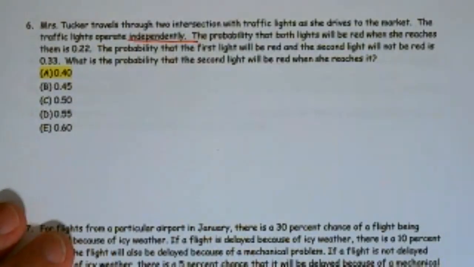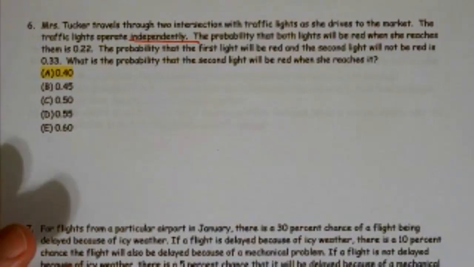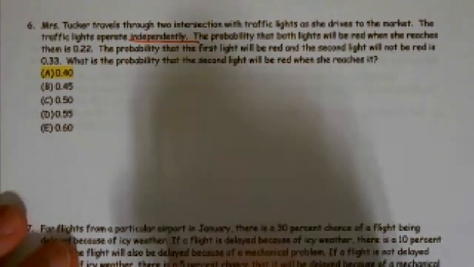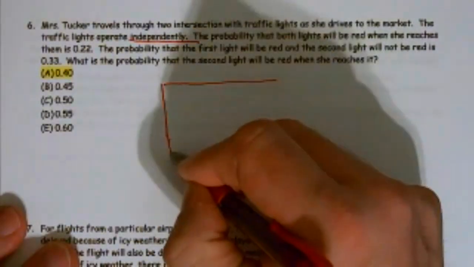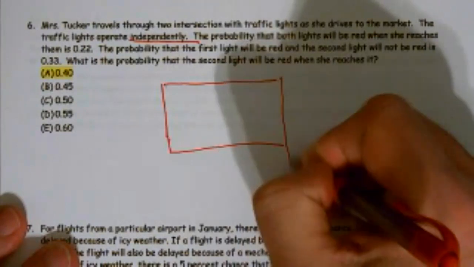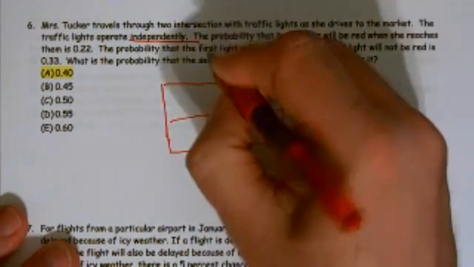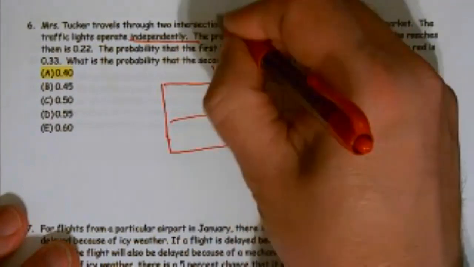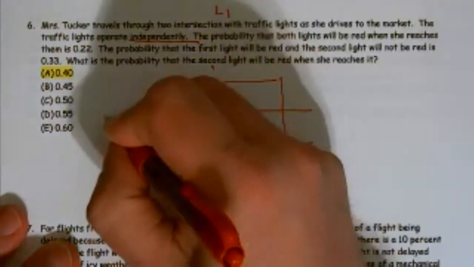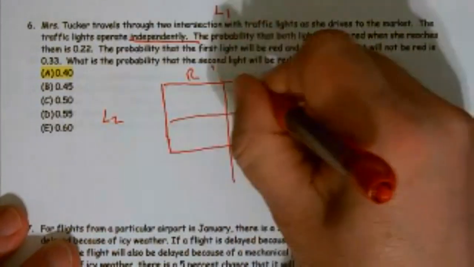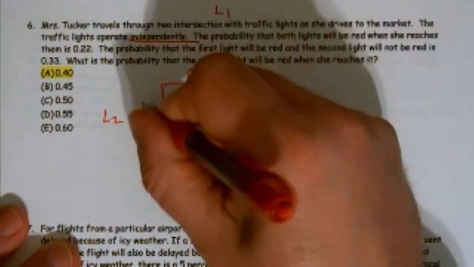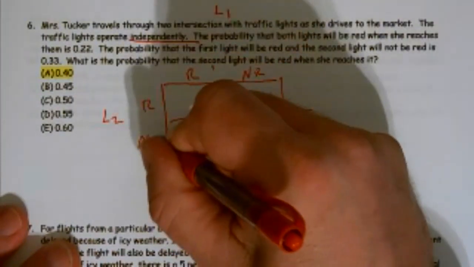The probability that both lights will be red when she reaches them is 0.22. The probability the first light will be red and the second light will not be red is 0.33. What's the probability the second light will be red when she reaches it? So I see this and I go, gosh, that's a lot of information, and I need an organizational tool to organize it. So my organizational tool is my table, and I'm going to call this light 1. Over here is light 2. This is red, and this is not red. This is red, and this is not red.